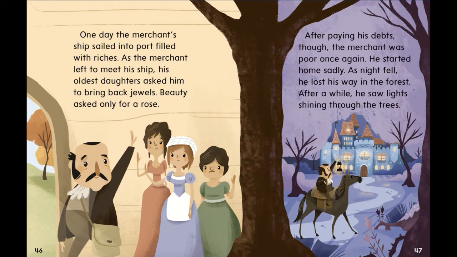Good readers notice details in the story that are similar or almost the same. We learn more about the merchant's 3 daughters on page 46. As I think about how the sisters are alike, I notice they all ask their father to bring back something when he returns. The older sisters ask for something different than Beauty. This difference tells something about their personalities and what they value. The older sisters ask for jewels, showing they like expensive things. Beauty asks only for a rose, showing she likes simple, natural beauty more than expensive jewels.